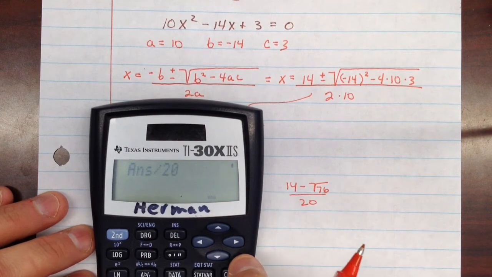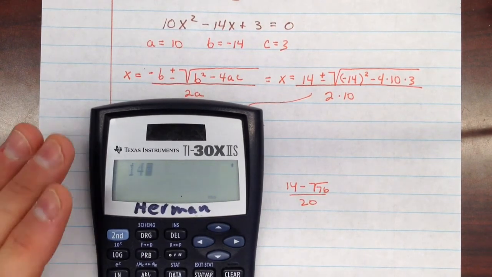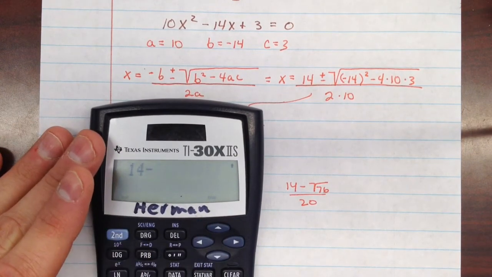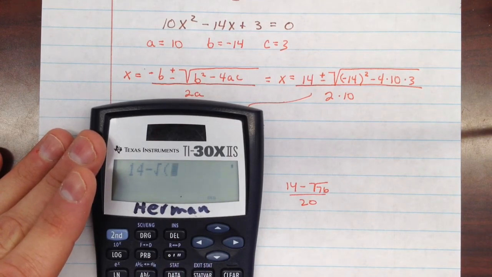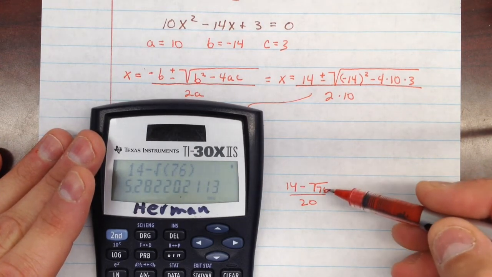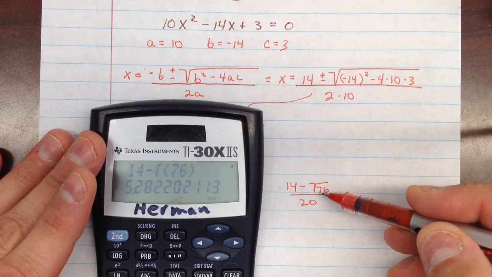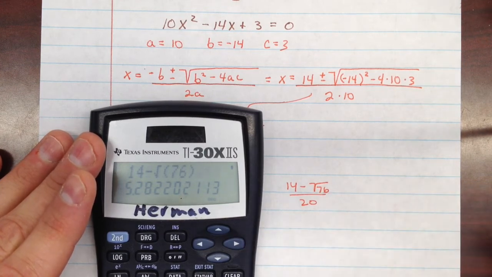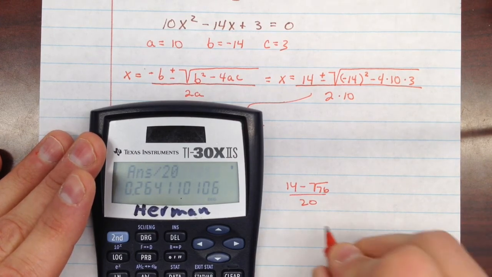It's not a big deal. 14 minus second function, the x squared button gives us the radical. 76 equals, so our top this time equals 5.2822, and all that stuff. Then divide that by 20. So this one gives us 0.264.